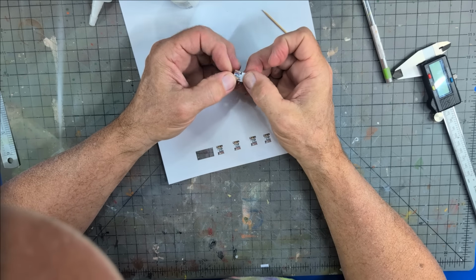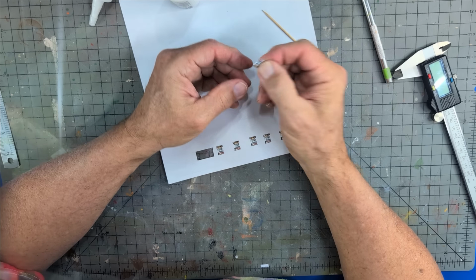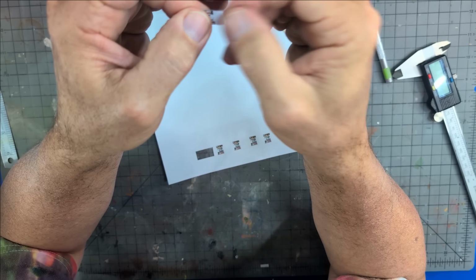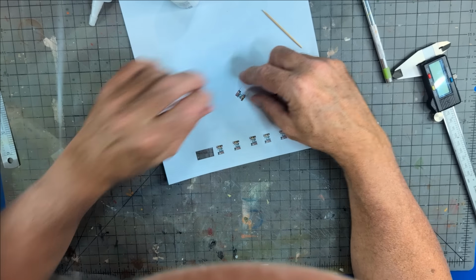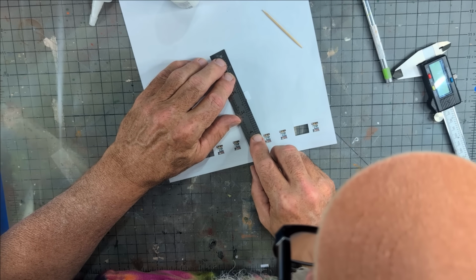It moved on me. I think I can fix that. All right, so, cut off the excess.